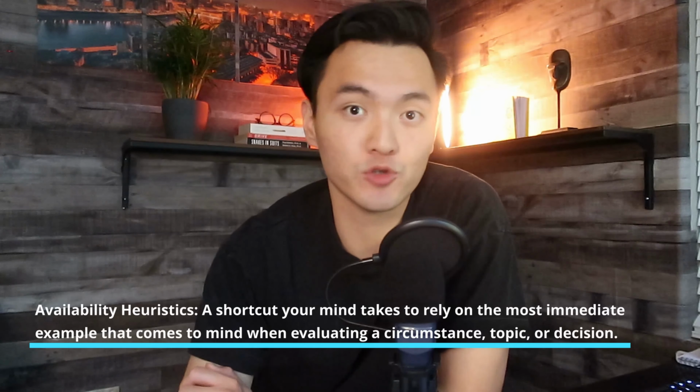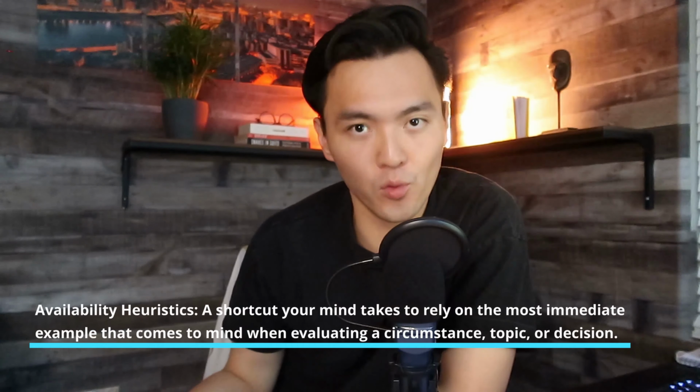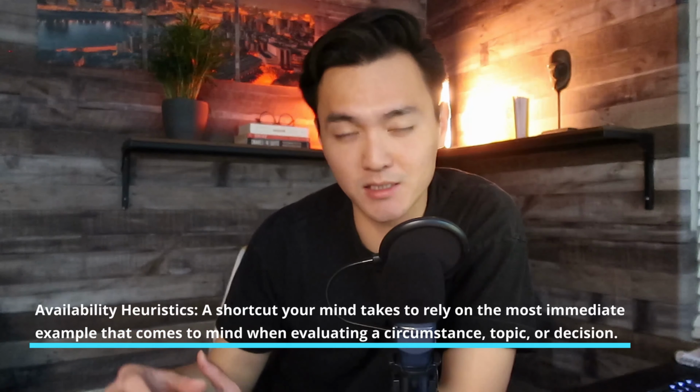Availability heuristic is a shortcut your mind takes to rely on the most immediate example when evaluating a circumstance, a topic, or decisions. Essentially what that means is, under availability heuristic, when one instance comes more easily to mind, your mind automatically assumes that instance to be more prevalent.